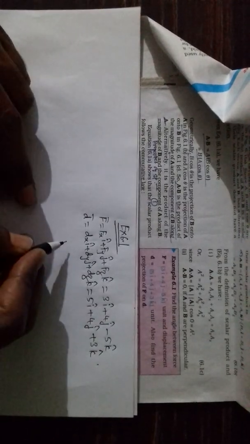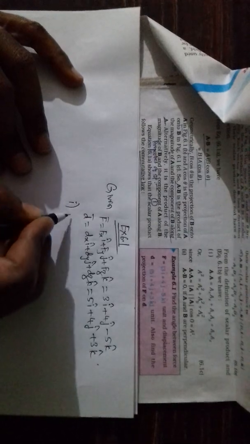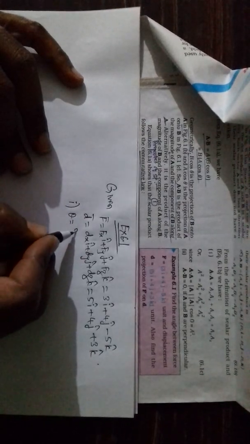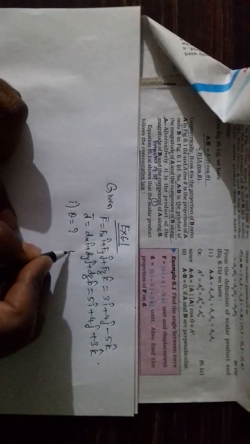So what is asked now? Number 1, theta, the angle between the two vectors is asked.